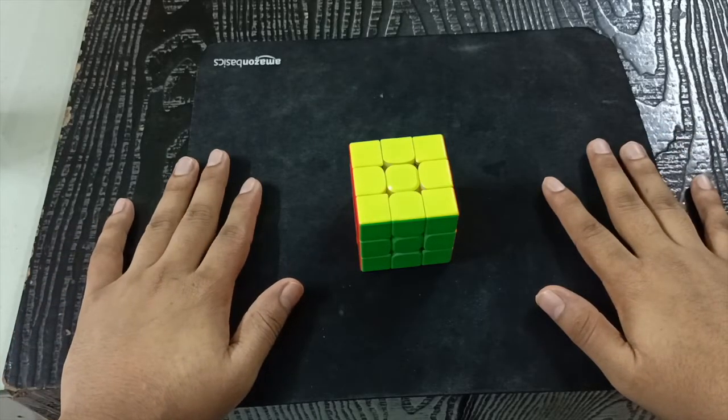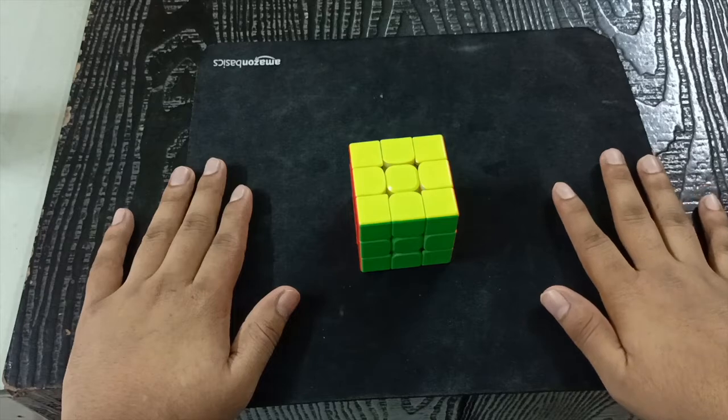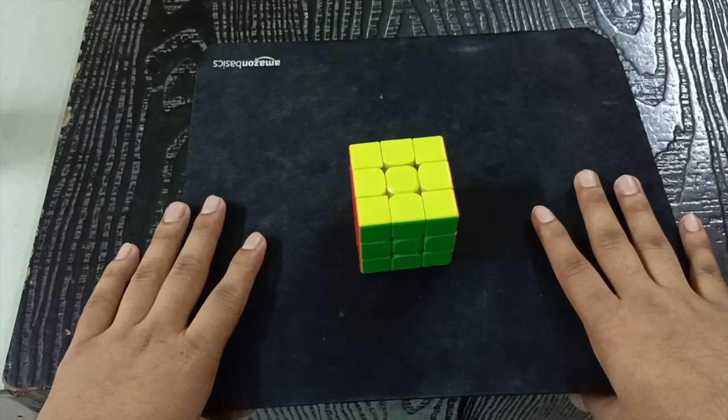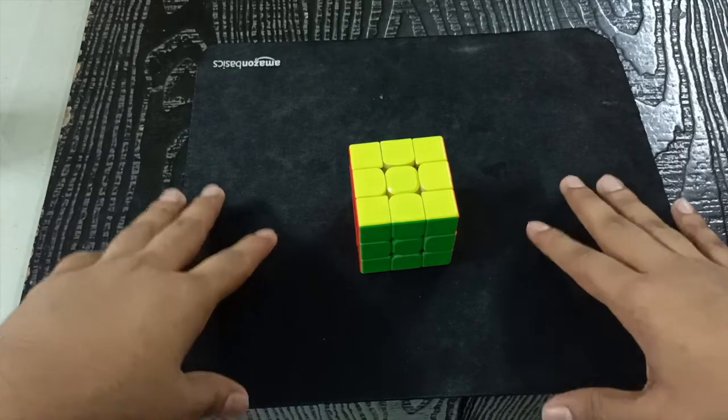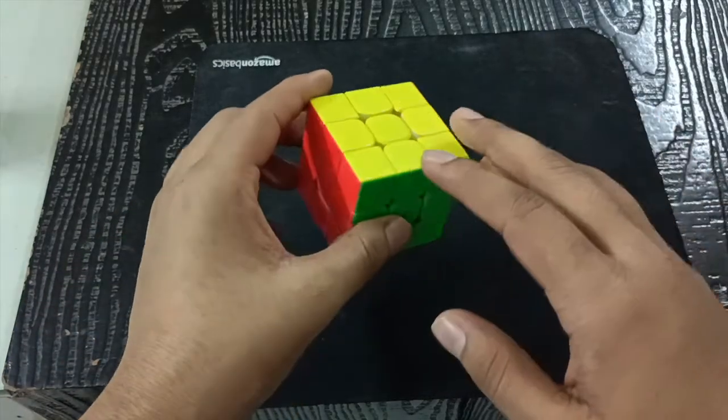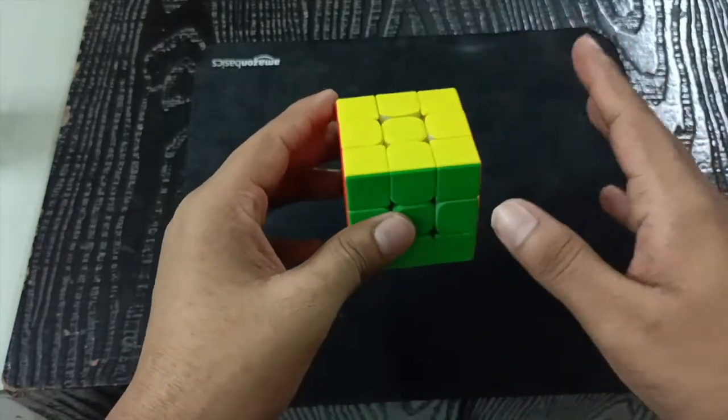Hey everyone, welcome back to my channel. This will be the final video in the 3x3 tutorial series that I have. Till now we have made the yellow face, and in this video, as I said, this is the last video, so we will be completing the cube.